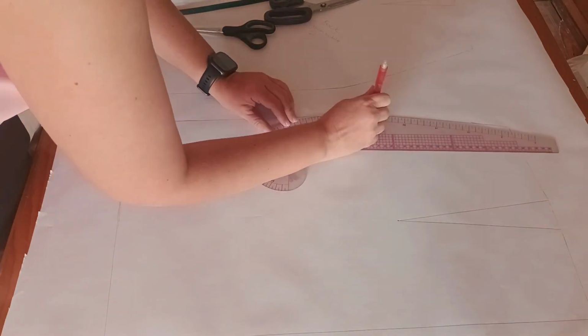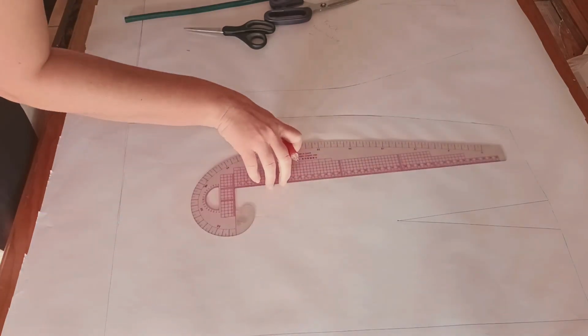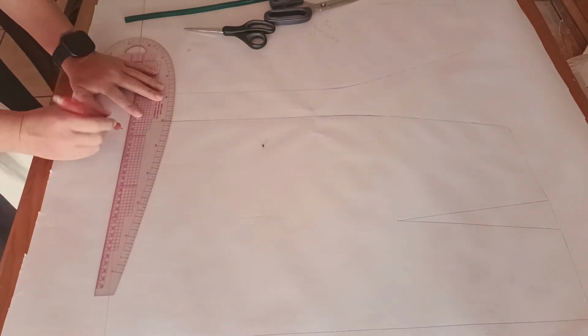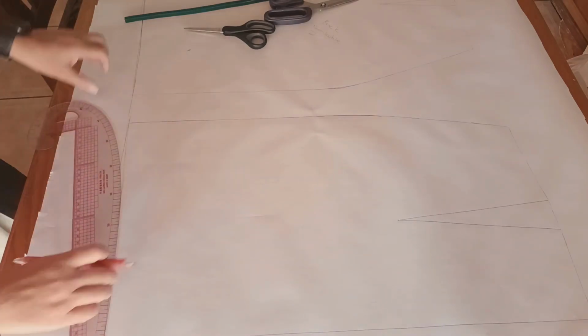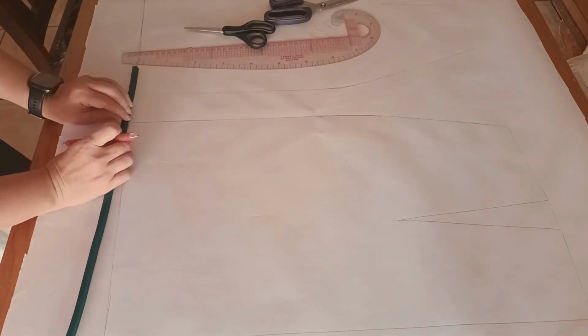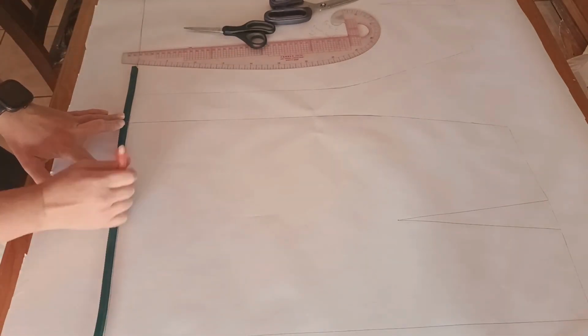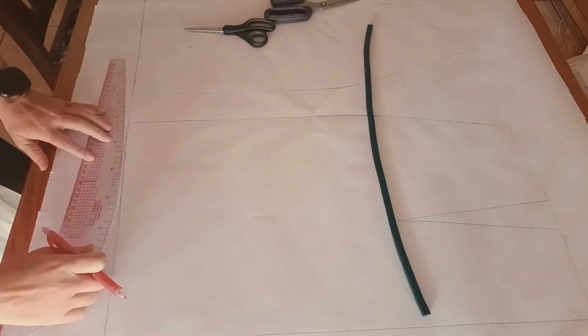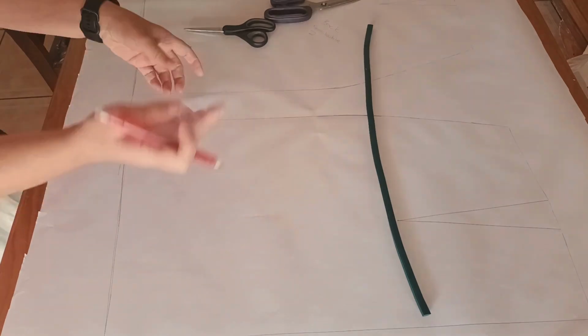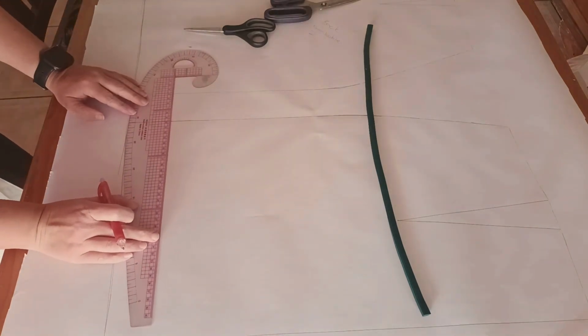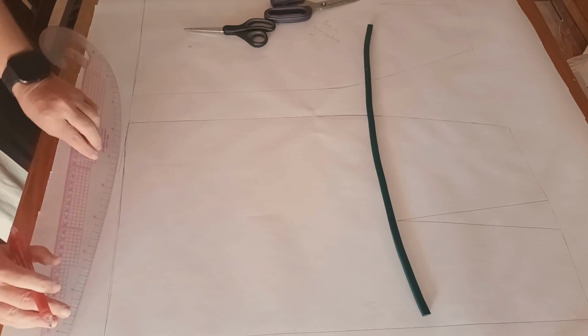Smoothing that side once again, just making sure the hemline is smooth once I'm wearing the skirt, which for some might seem silly, but it's not.